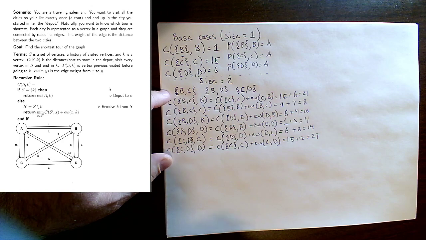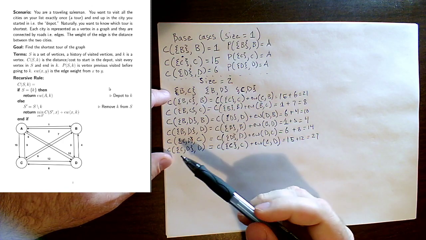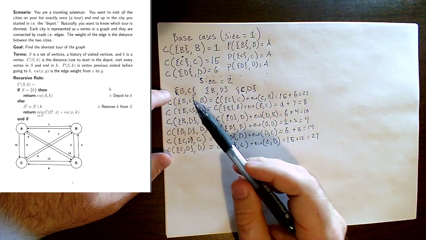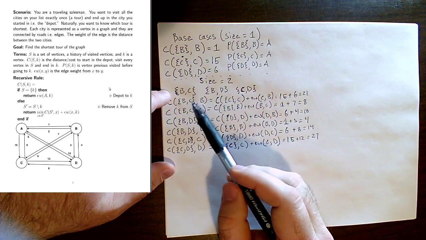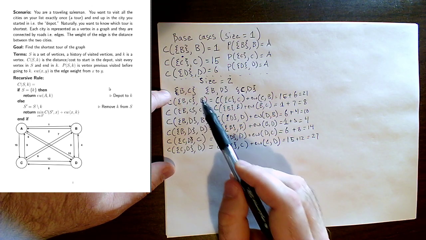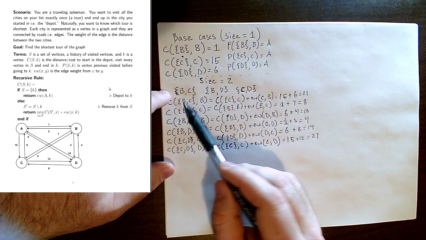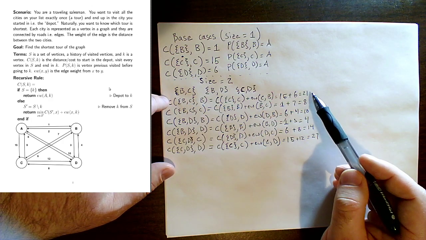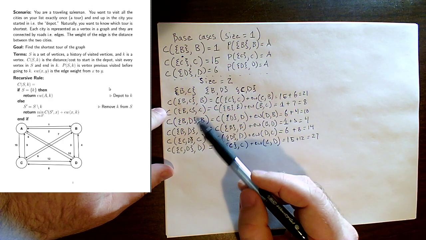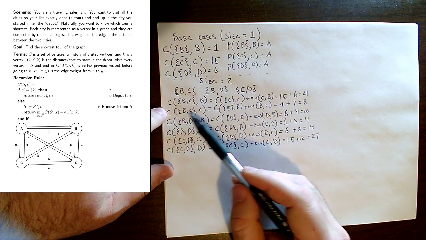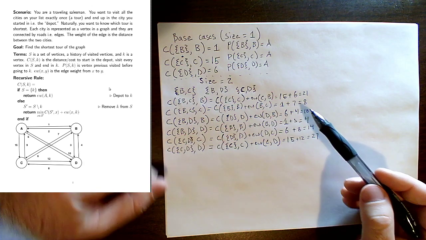If I pause, I have the cheapest. I've fully enumerated all the ways I could end up in B, given B and C. We know the cost of getting there is going to be 21. I know the cost now of ending up in C, given B and C, is going to be 8, and so on and so forth.